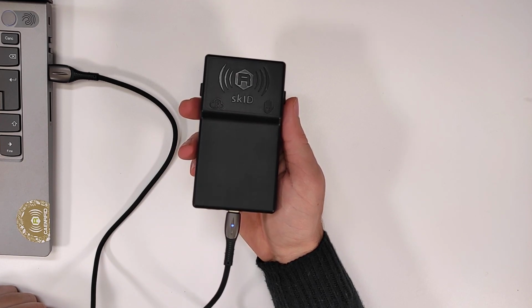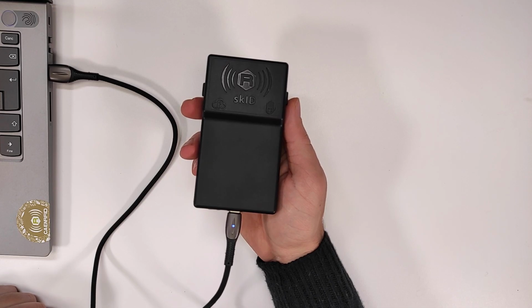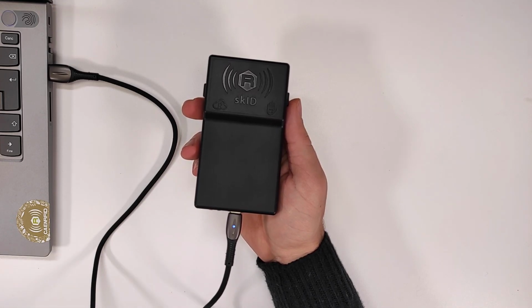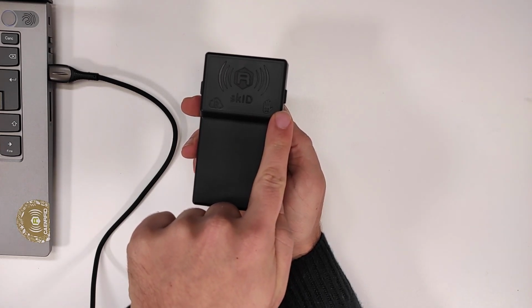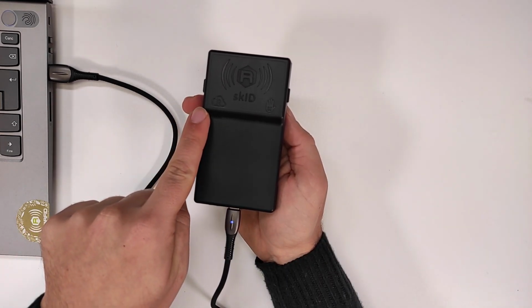Now we must enter in the skID configuration mode. It is important that the provided USB cable is both plugged in the skID and in our PC. Otherwise, this action cannot be performed. Looking at the skID front panel, the button on the right is the power button. The other one is the trigger button.